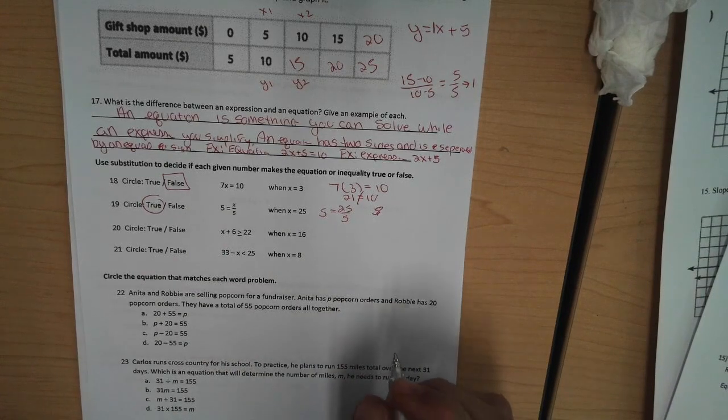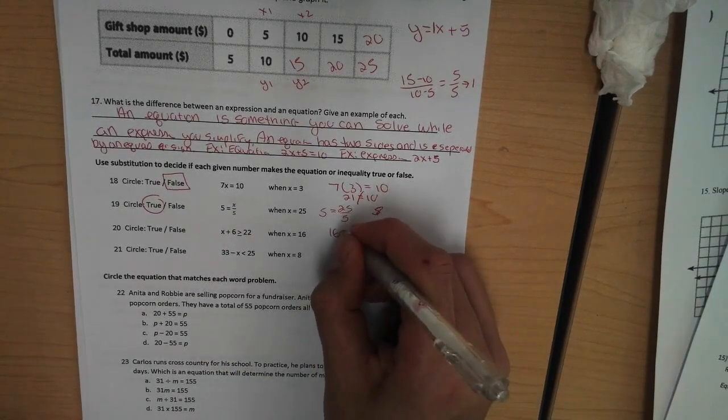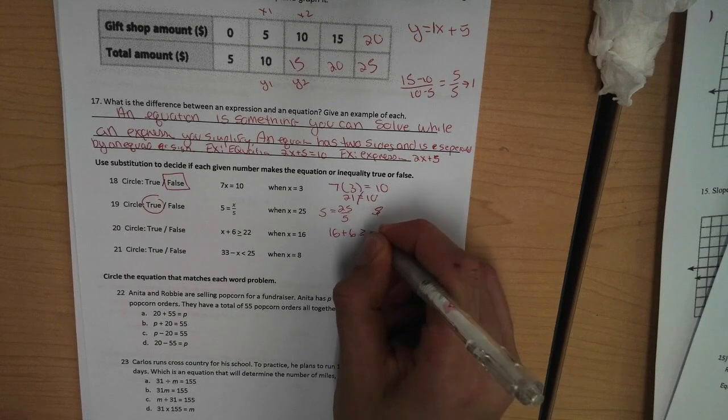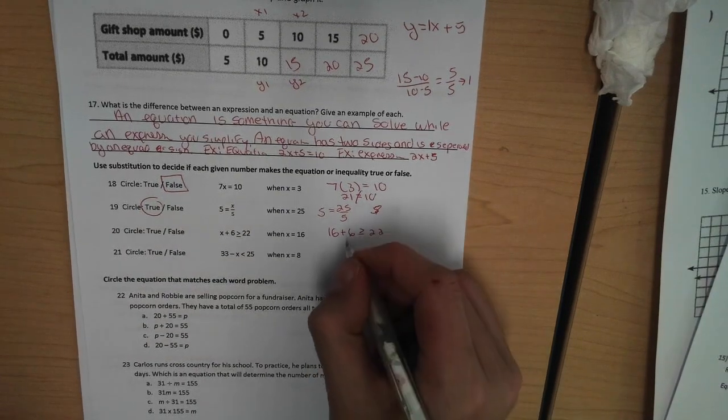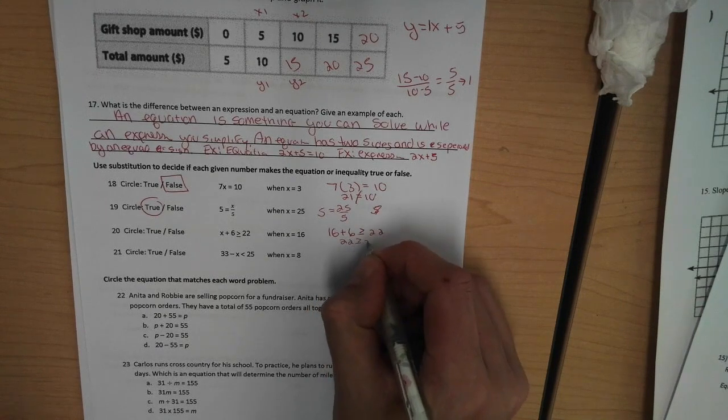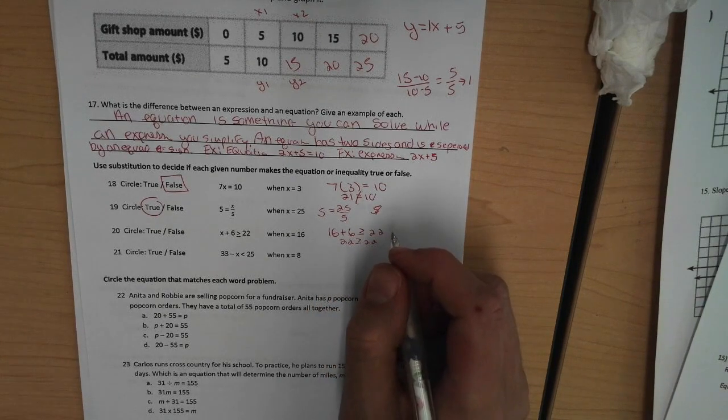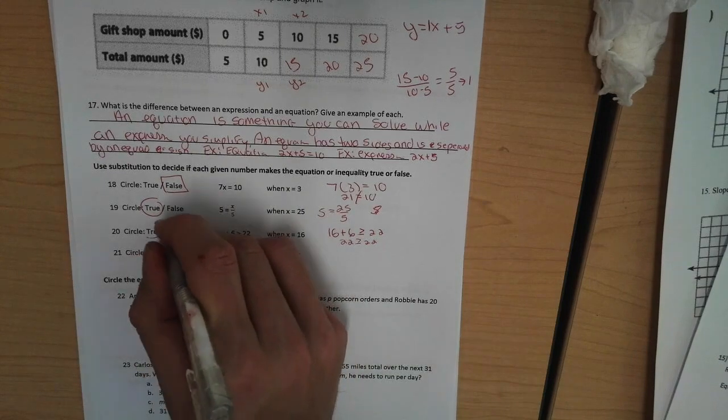Number 20. 16 plus 6 is greater than or equal to 22. 16 plus 6 is 22, and 22 is in fact greater than or equal to 22. True.